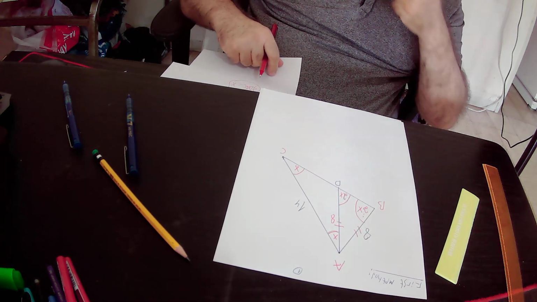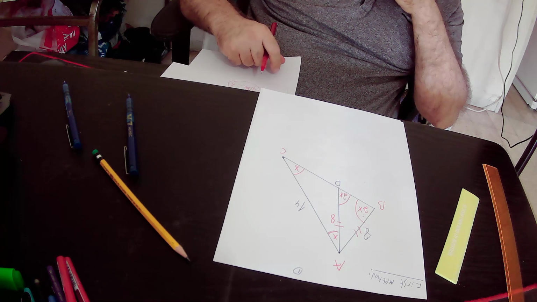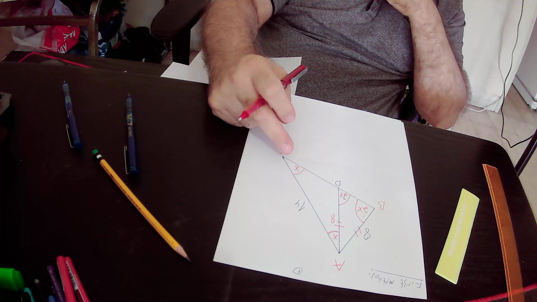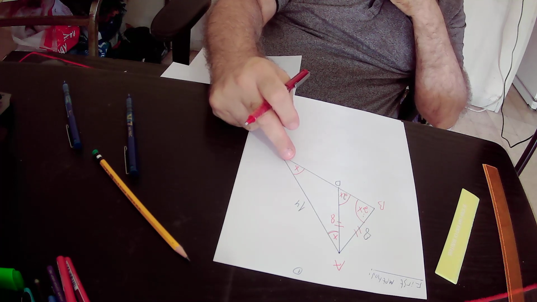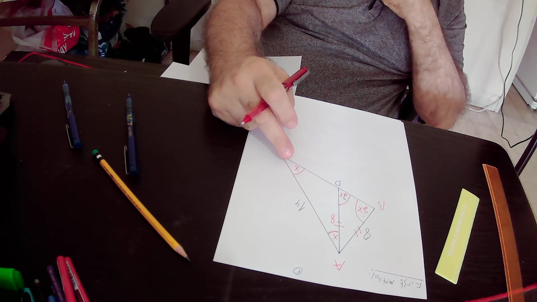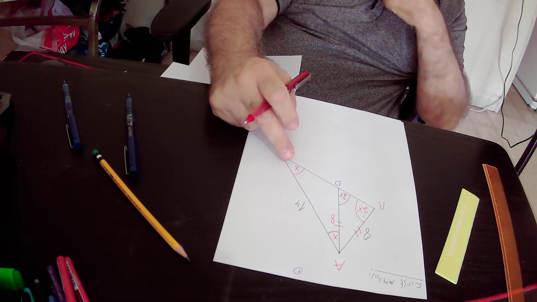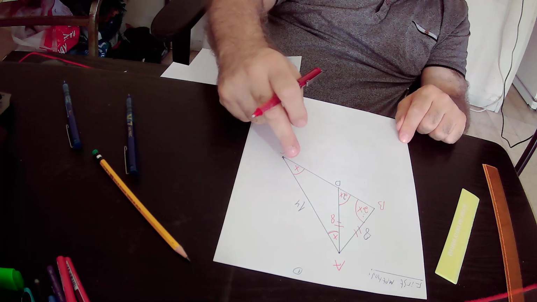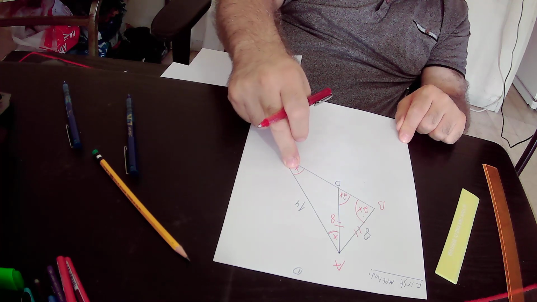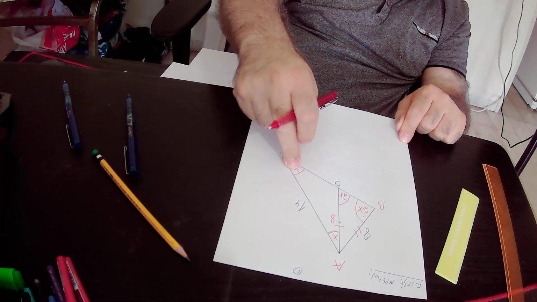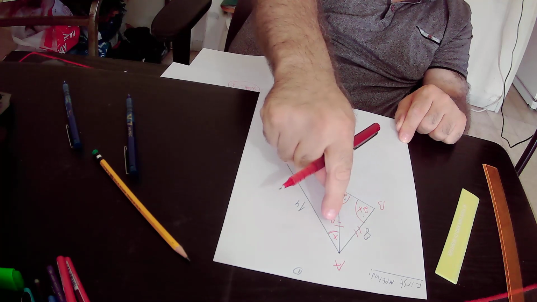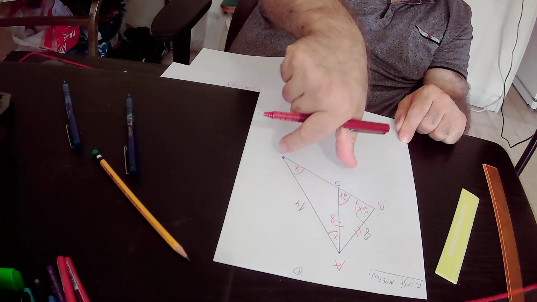So actually, triangle ADC has two angles that are equal to each other. So according to rule number 1, the sides that are in front of the equal angles will also be equal to each other. So the side that is in front of angle x, AD, must be equal to the side that is in front of the other angle x, that is DC.